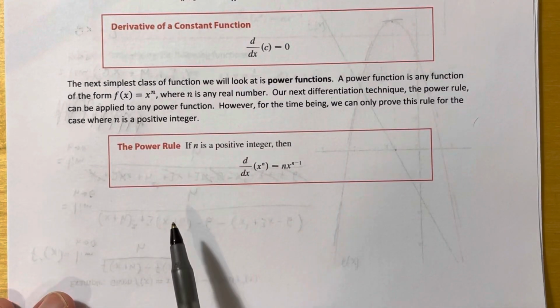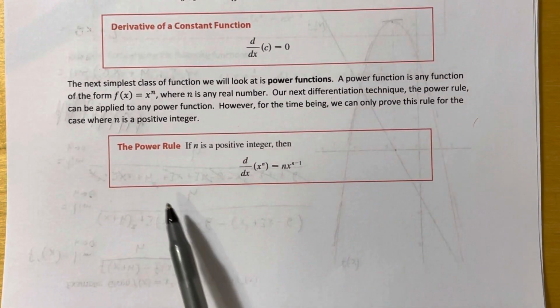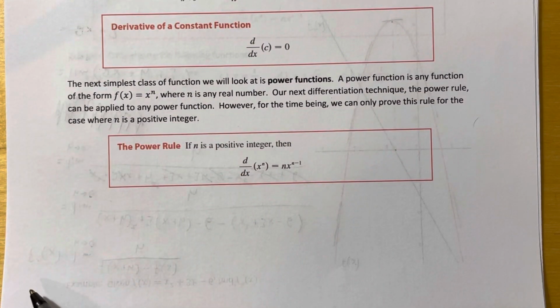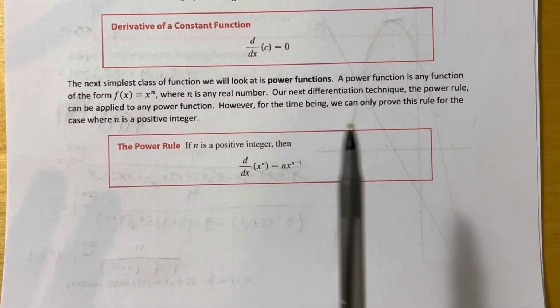n can be a rational number. It can even be an irrational number. We could have f of x equals x to the power of pi. Now, you may not know how to interpret an irrational power, but that is something that we can make sense of. So we want to be able to deal with these types of power functions.